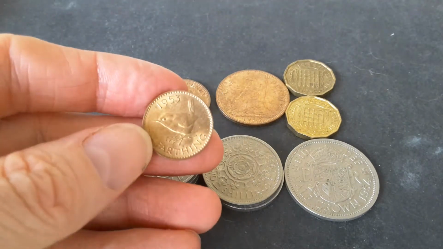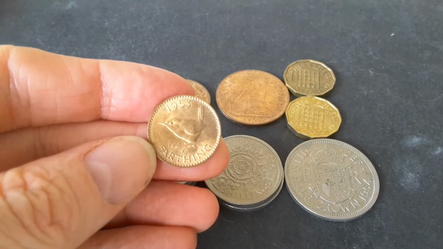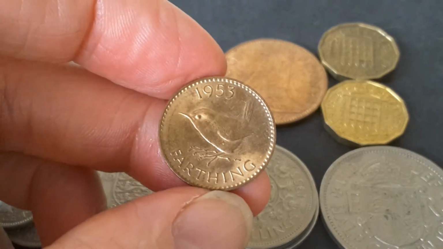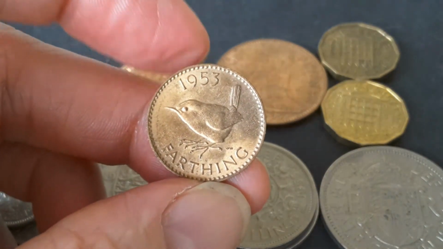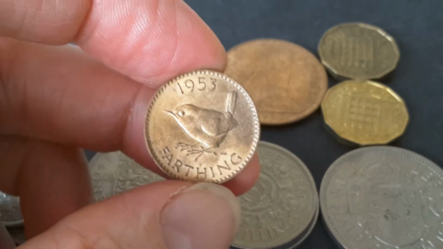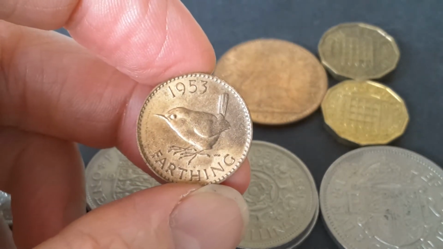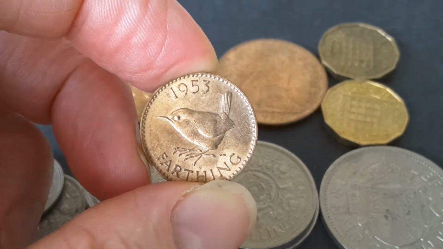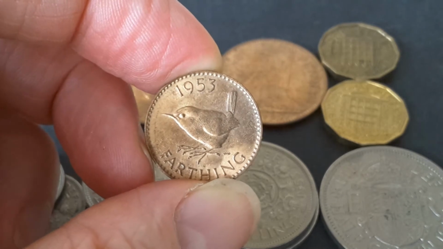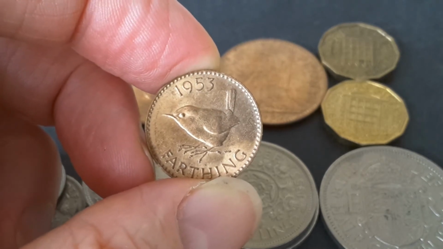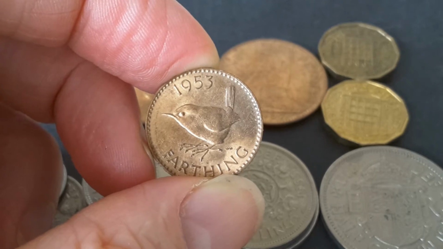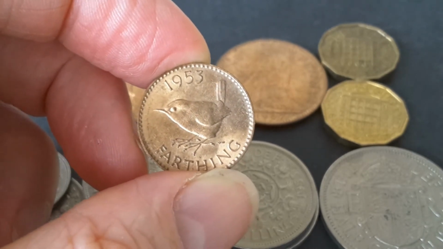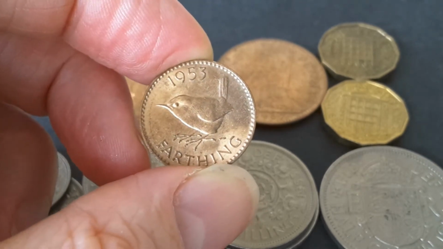And then we have the farthing. This farthing has a Eurasian wren, and as you can see, if I can get a closer look at it, this coin has had a lot of damage, probably extremely fine condition. But this coin is the first one, 1953, and it was issued for 4 more years: 1954, 55 and 56, and after that year it was no longer minted.